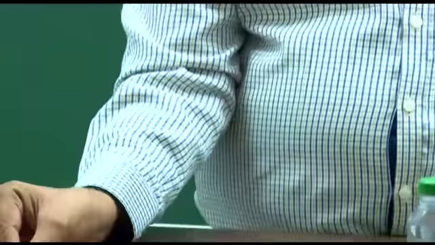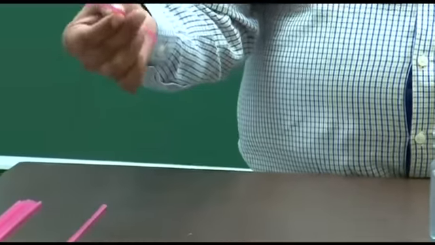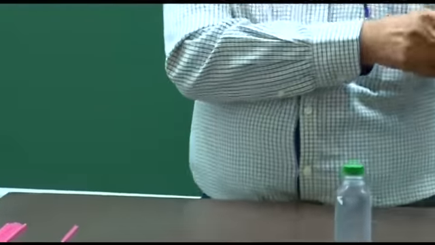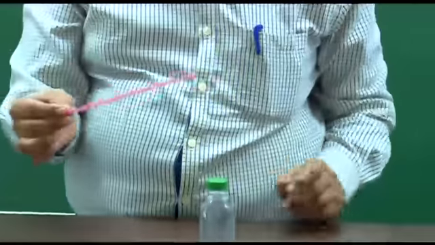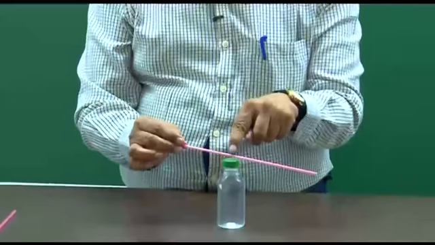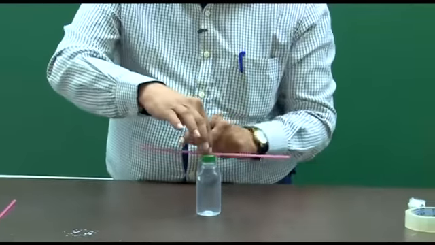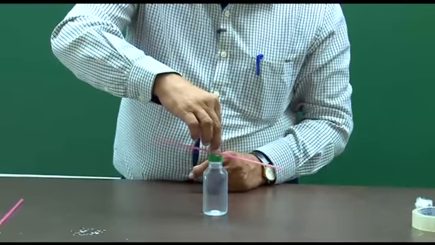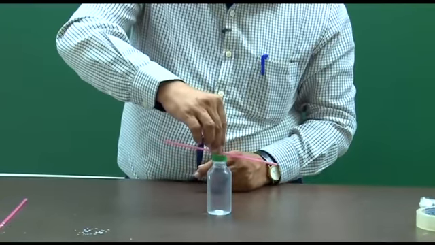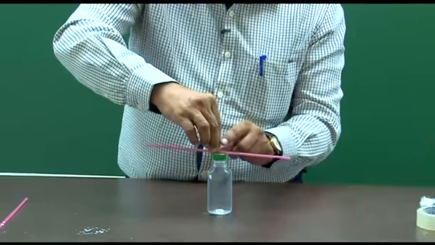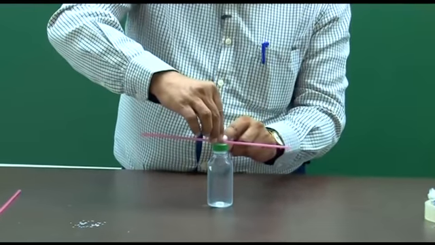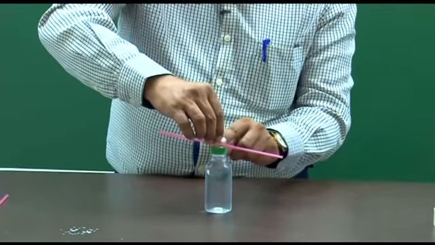Let us do another experiment. I take this straw, I rub it here and place it on this bottle. The bottle I am only using as a stand. I try to place it here, it's not easy because it is charged and it is jumping here and there.